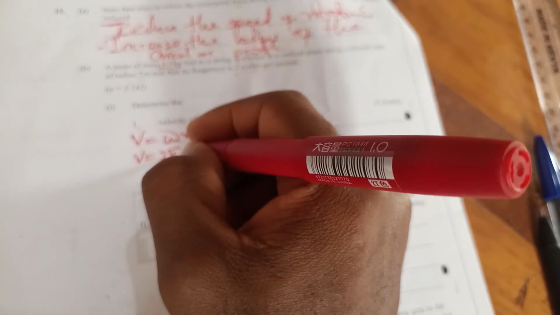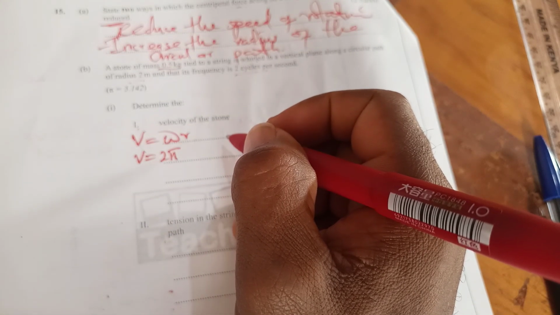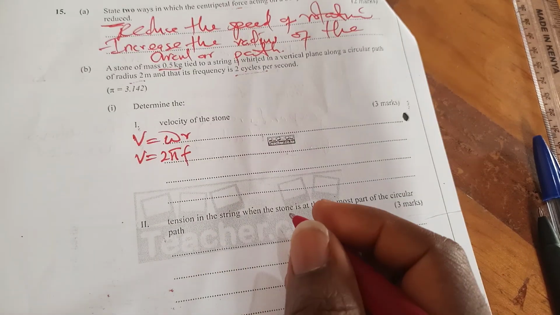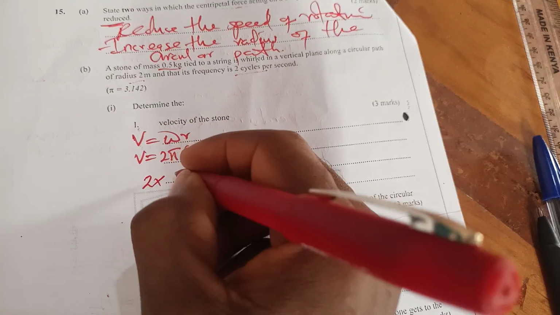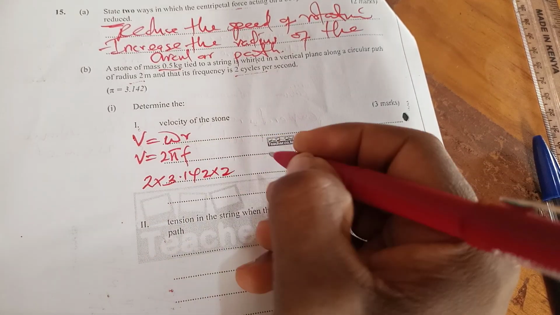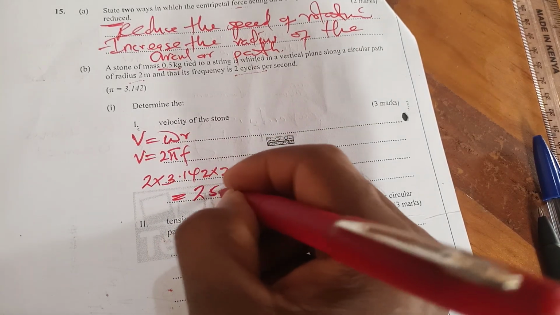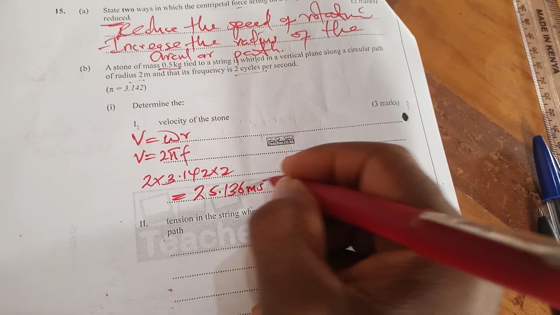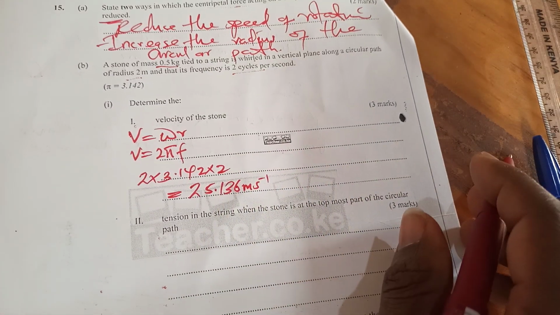So we also know that velocity is given by 2 pi f. So this is going to translate to 2 multiplied by pi, 3.142, multiplied by frequency. So that gives us 25.136 meters per second from the calculator. That is the speed of the stone.